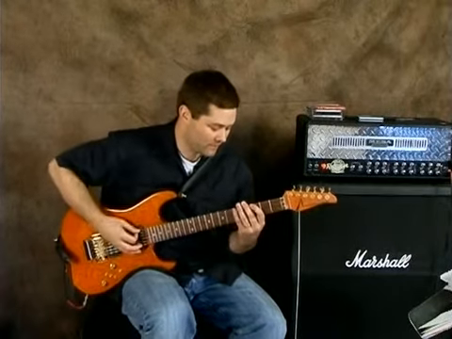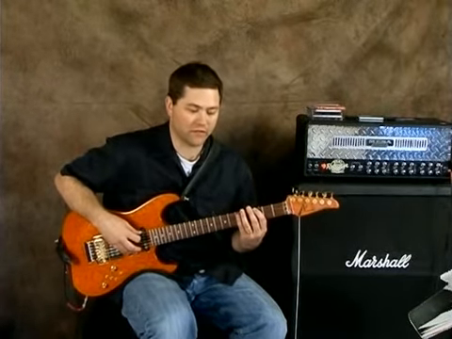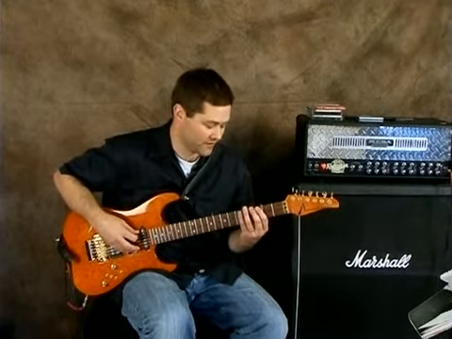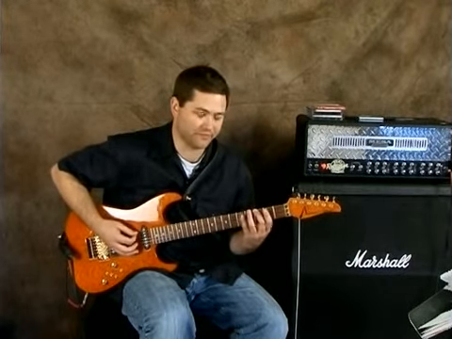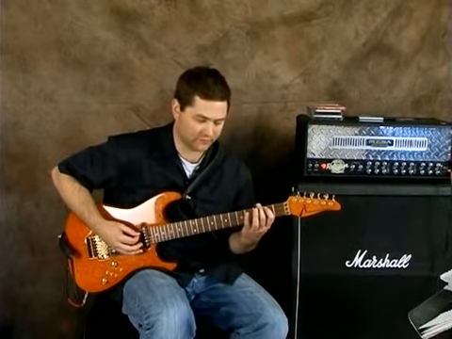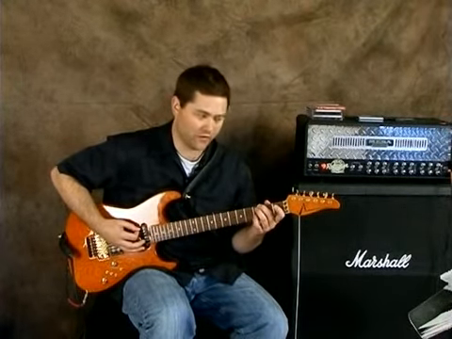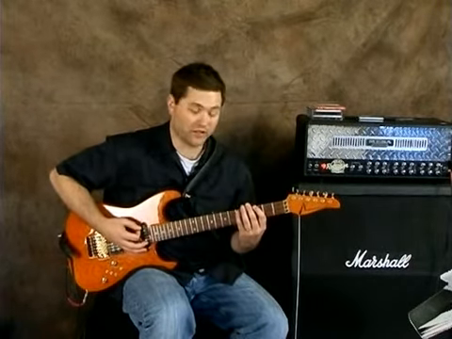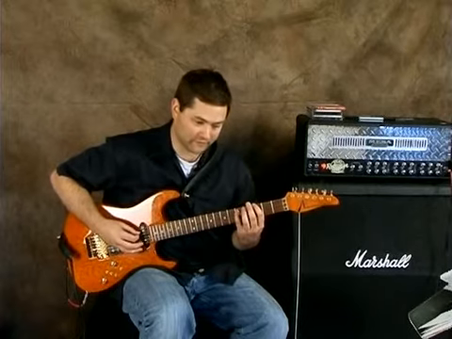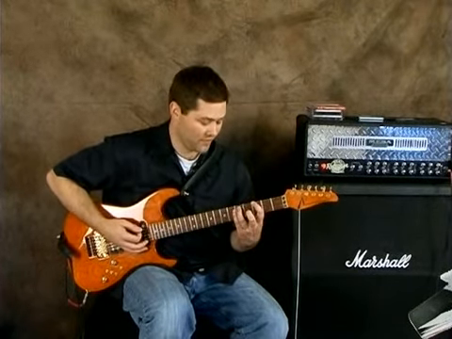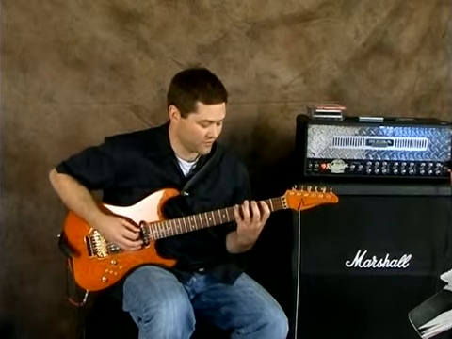So we now know the smallest interval basically is a second, and in this case it is a major second because you're in the key of G major. We've identified a third. We've identified a perfect fourth. Now we're going to identify the perfect fifth. And that's my power chord, remember? Okay, so we've played 1, 2, 3, 4, 5.